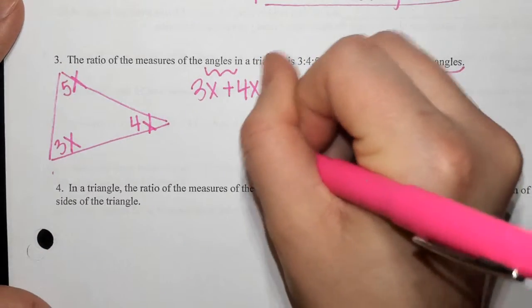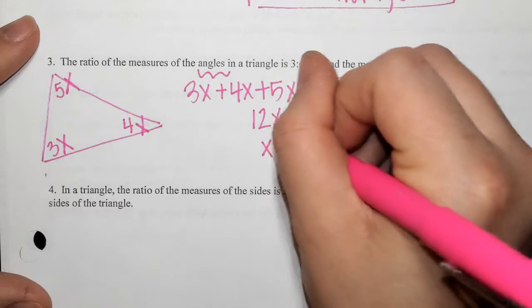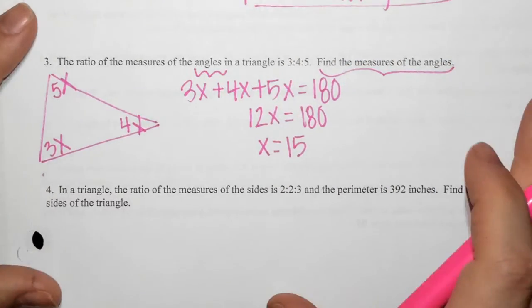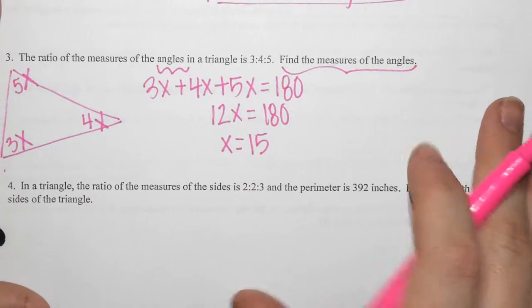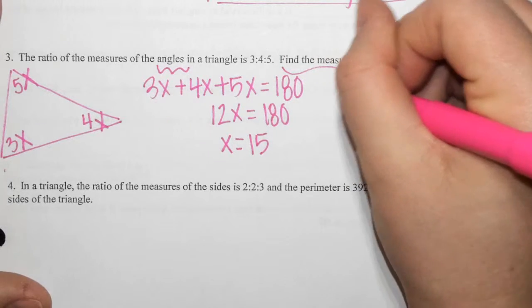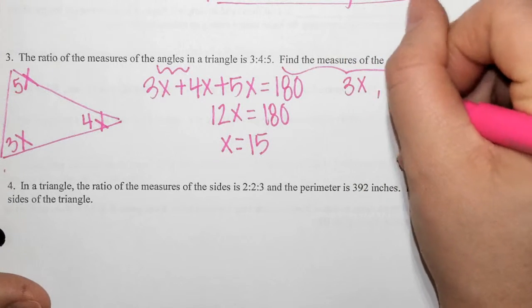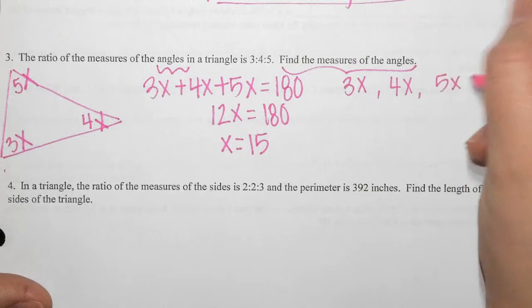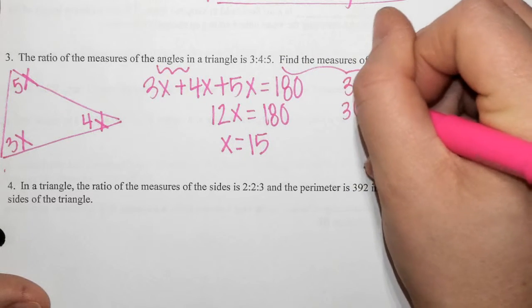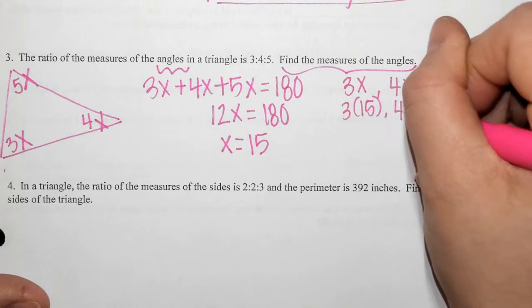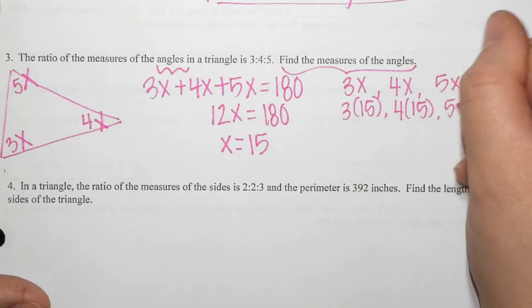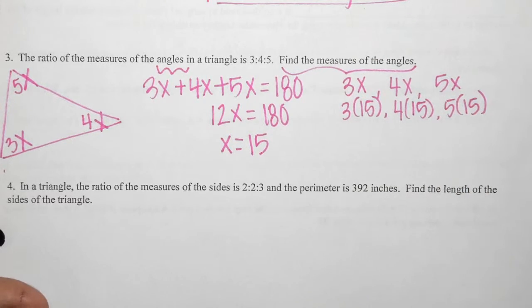Divide by 12. Okay, so we get 15. But is that my answer? Plug it back in. So you had 3x, 4x, and 5x. So instead of putting x, I want you to put 15. 3 times 15, 4 times 15, and 5 times 15.